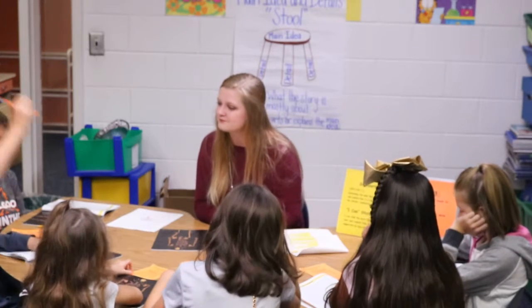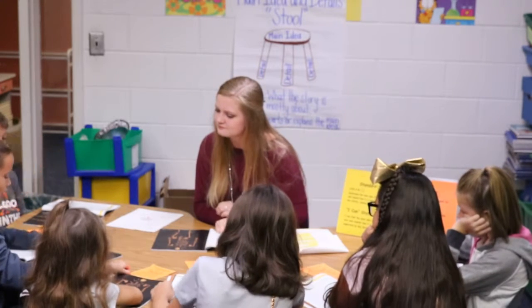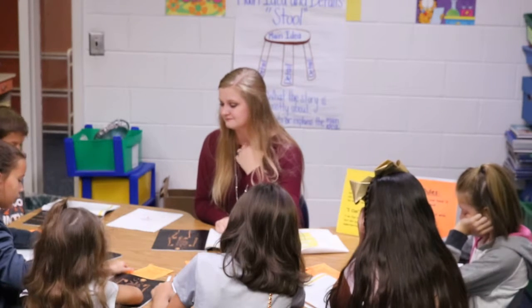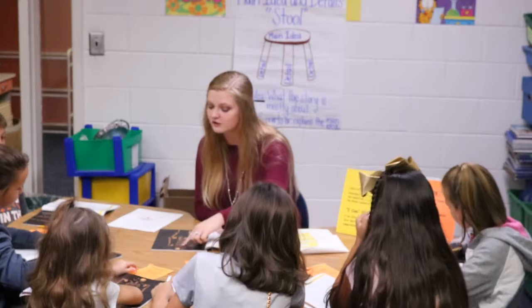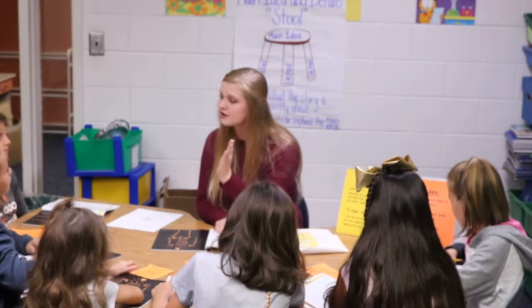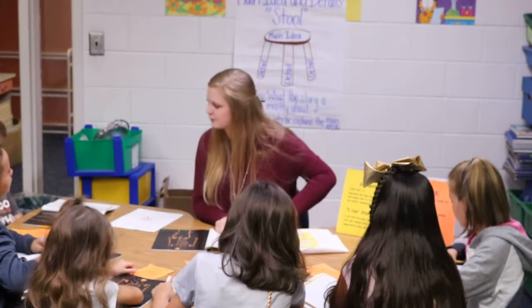Yes, Olivia. He used to have his back like he has scoliosis. And you can see how his bones curve and they go along with his back because of scoliosis. So not only did his spine curve, but his bones kind of curved with it.